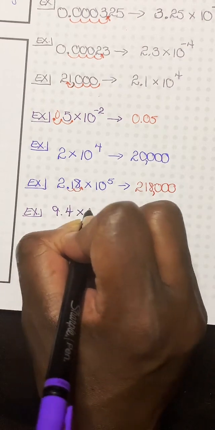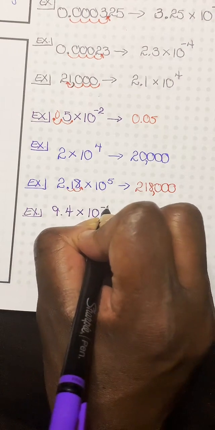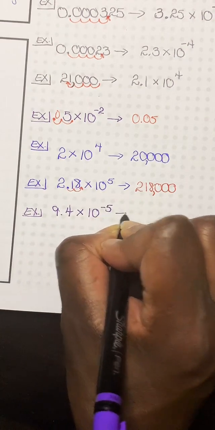To wrap up, so 10 to the negative 5th. What do we got?